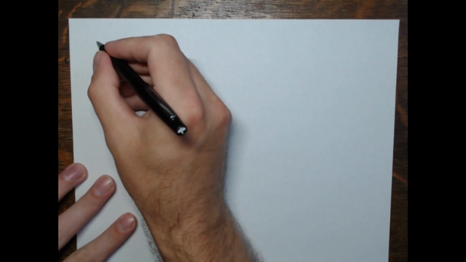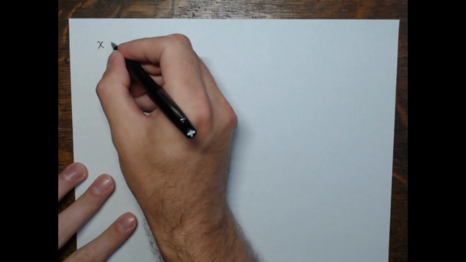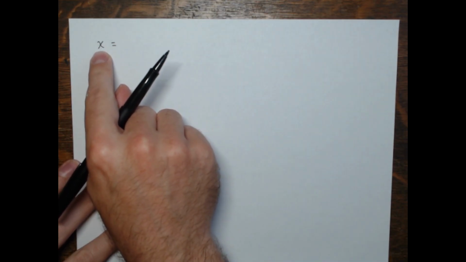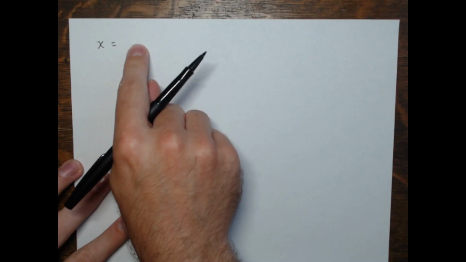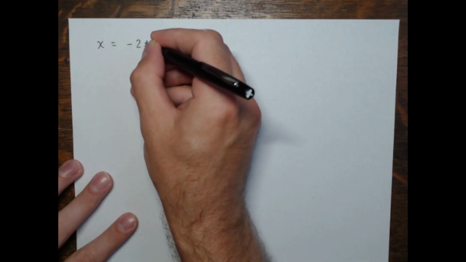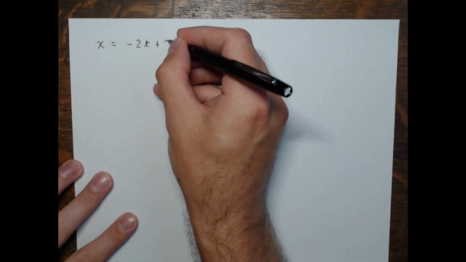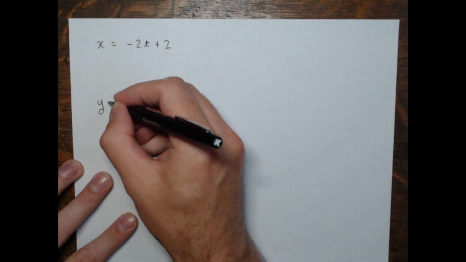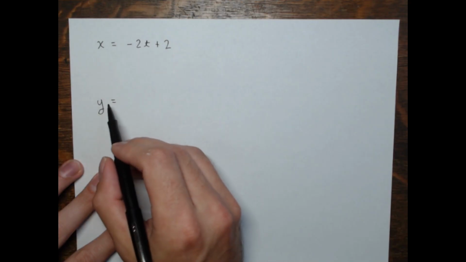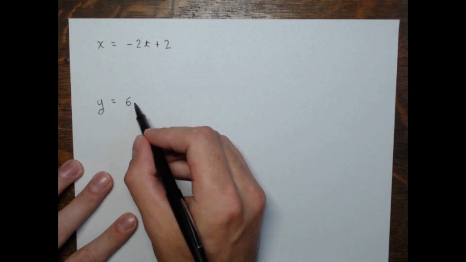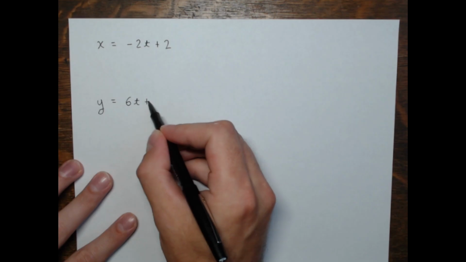So our parametric equations were x of t, or just x equals. Again, they have x of t, but I'm going to write it as x equals and then some expression involving the parameter t: negative 2t plus 2 for the x. And then the y, y of t, depended on t in the following way. It was 6 times the value of t plus 9.